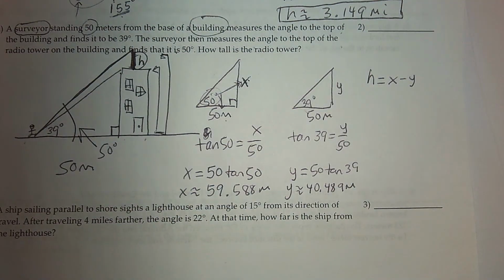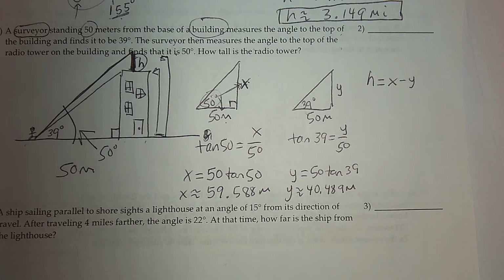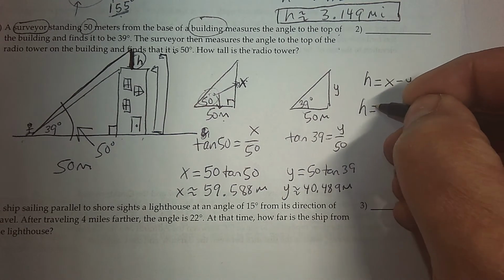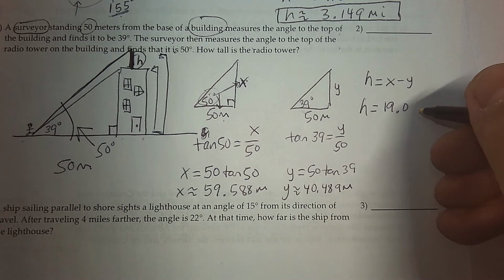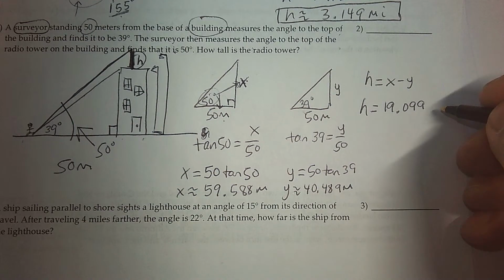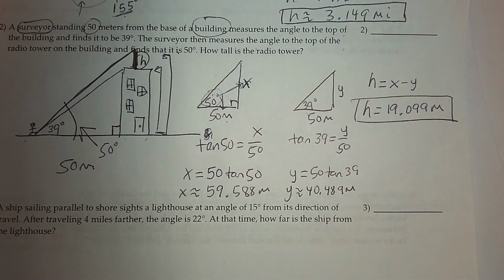If I subtract those two, that would give me the height of the tower. So let's do it. Subtract. And h, the height, is equal to 19.099. So pretty well 19 meters.